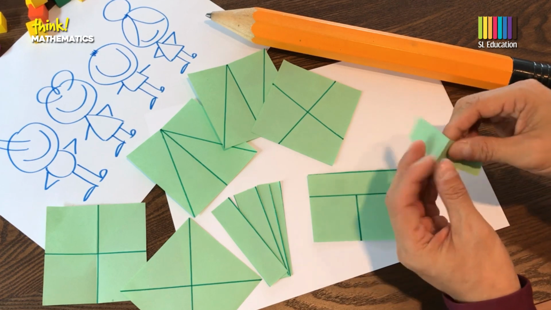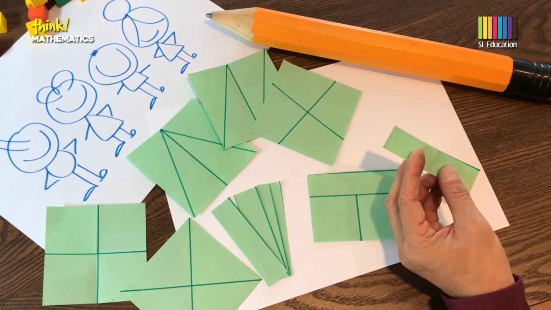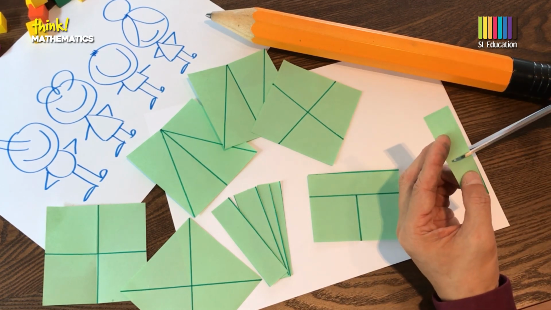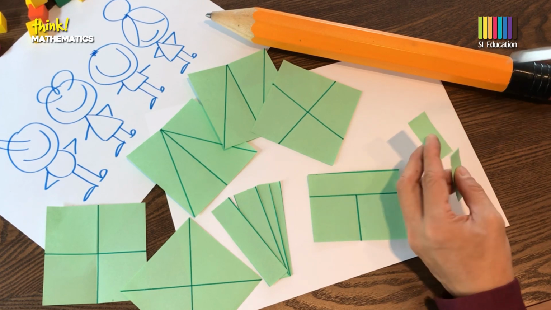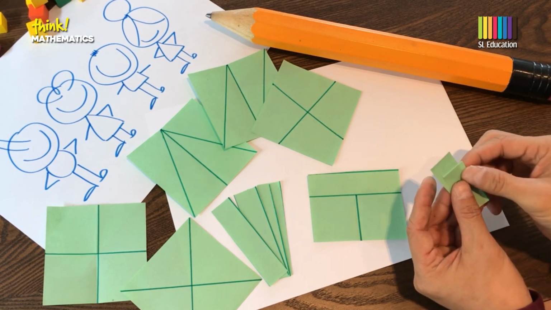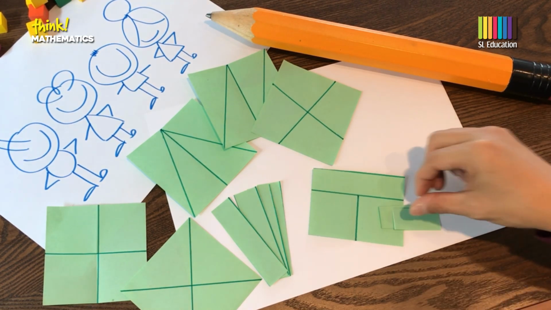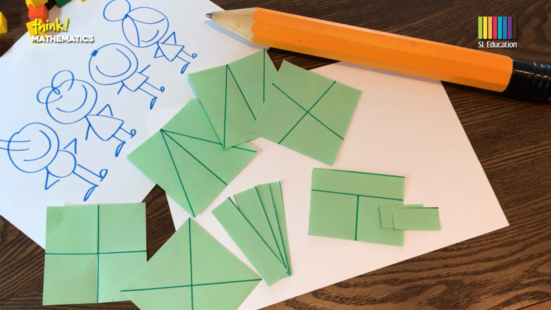Can you imagine how the two pieces that I get might overlap with the square eventually? So that's another way of checking, by cutting out and then cutting the shape up. So cutting up is another way of checking.